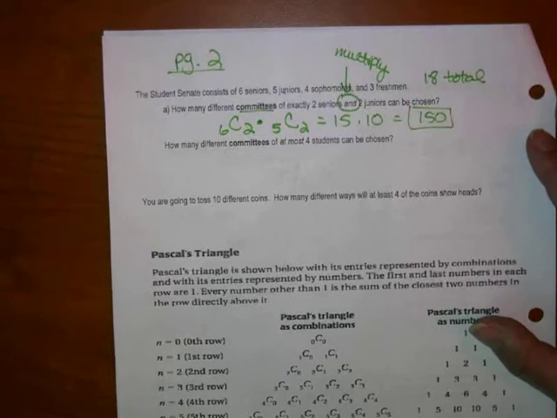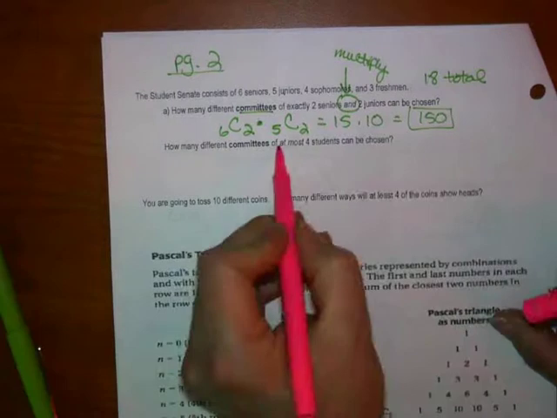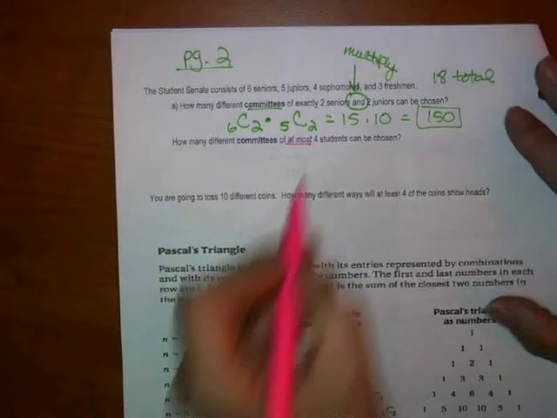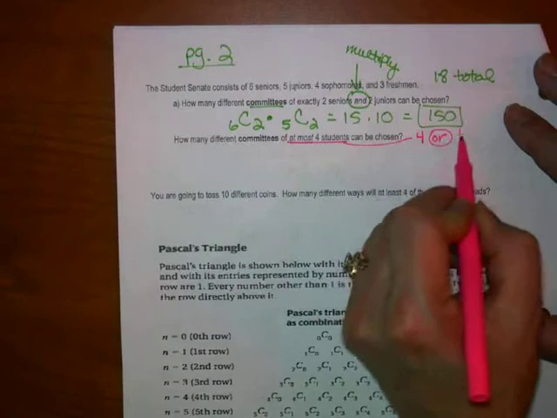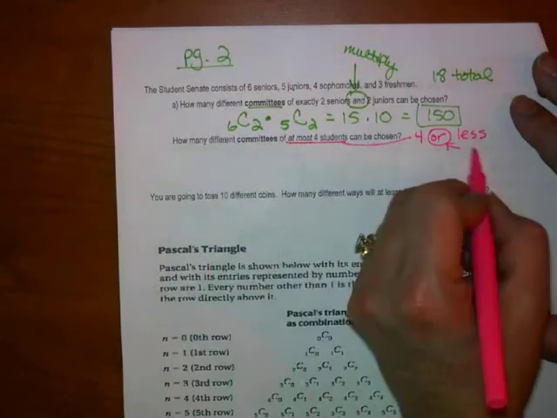The next thing says how many different committees of at most, so here's an important word right here, at most 4 students can be chosen. That means I'm going to figure out the ways that I can choose a committee of 4 out of 18, but then I also might have a committee of 3 only out of 18, so I'm going to have to go down the line. So what this says, at most 4 students, that means 4 or less. Committees of 4 or less. And when I see that word or, I know I've got to add all the different possible combinations together.